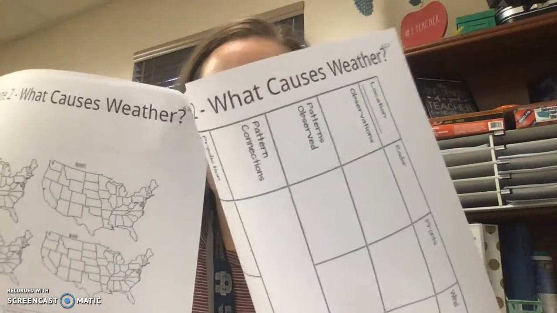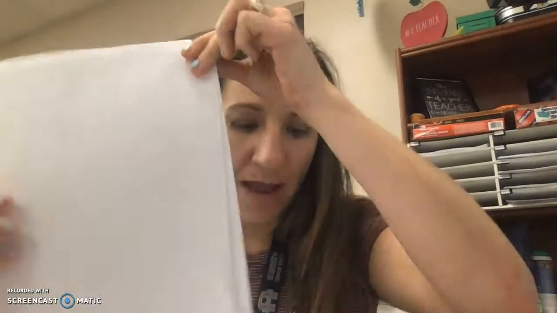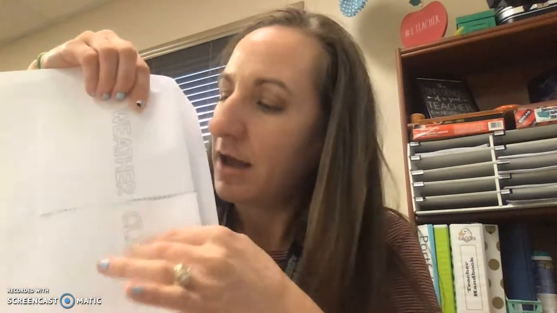So this is the back side of Episode 2, What Causes Weather. On the back side of that, glue this little packet. Then you're going to watch the video that's on Canvas about weather and climate. And I want you to fill out underneath these flaps, write down what is weather and then what is climate, and fill out that information there.